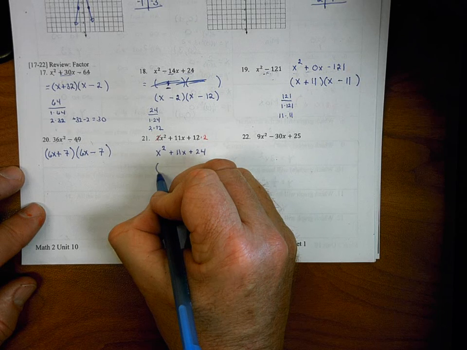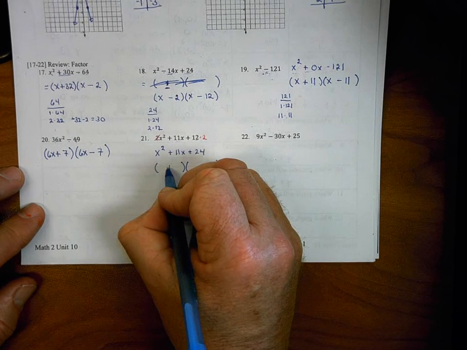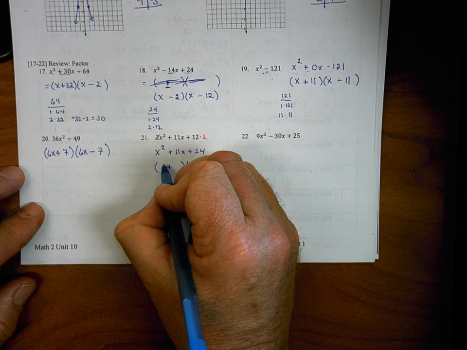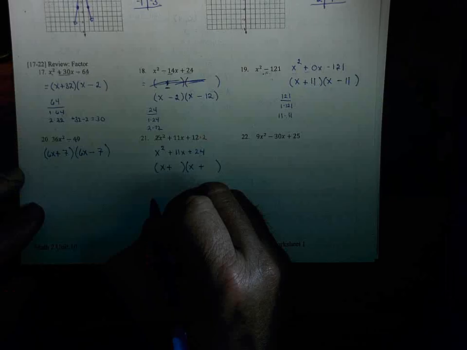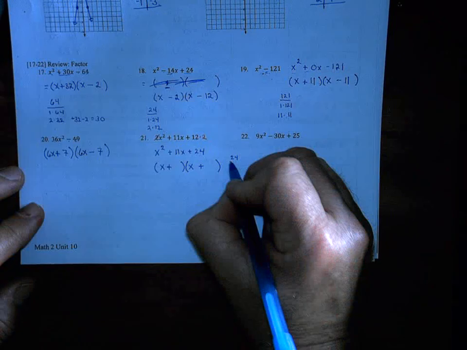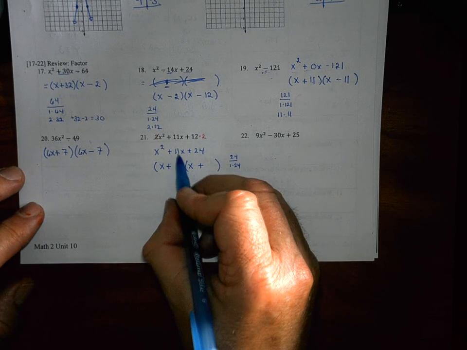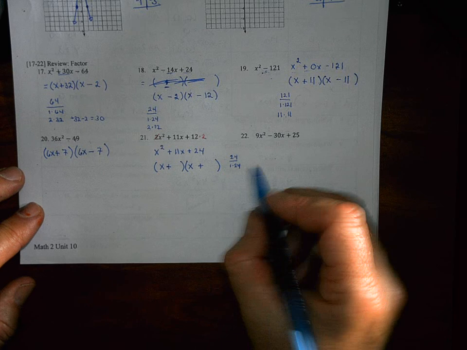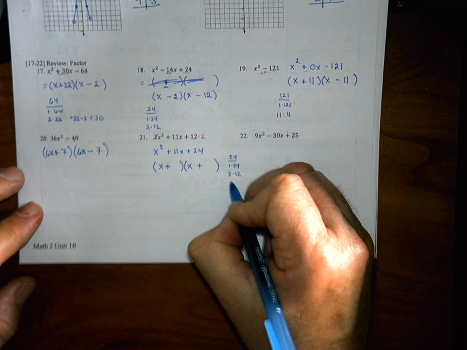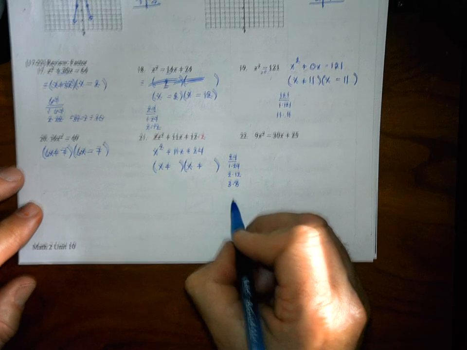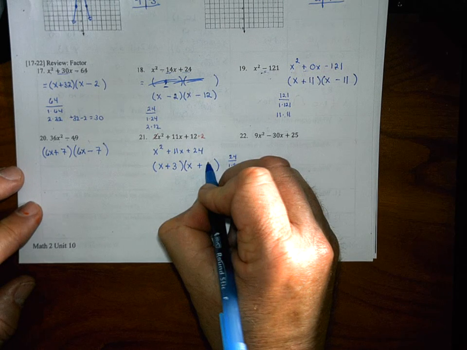So it's a plus plus trinomial, so that means my factors are going to be plus and plus. My first terms are going to be x and x. My last term, I'm going to take the number 24, and I'm going to have to find pairs of numbers that multiply to make 24, but at the same time, the pair has to add to 11 or subtract to get to 11. So 1 and 24 wouldn't work. 2 and 12 would not work. 3 and 8 would work. 3 plus 8 gives me 11. So I know my factors are x plus 3 and x plus 8.